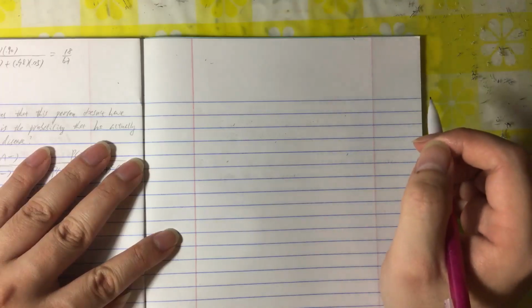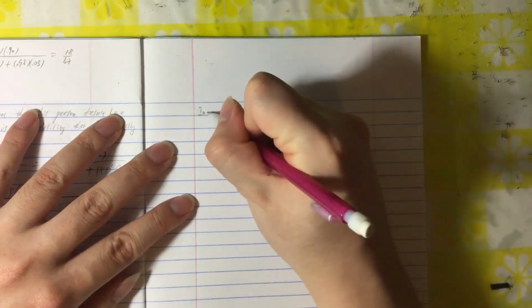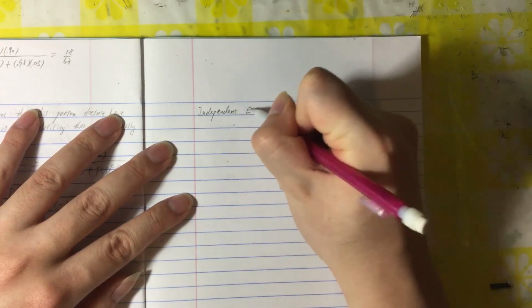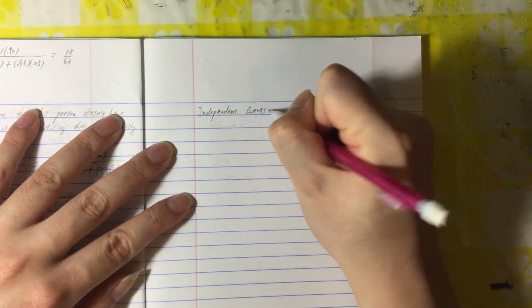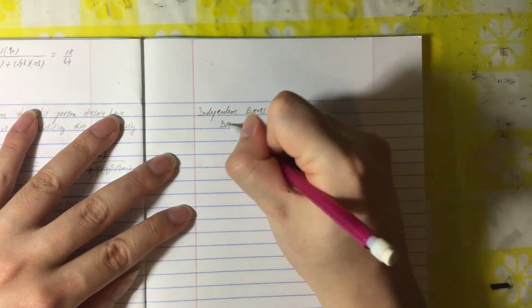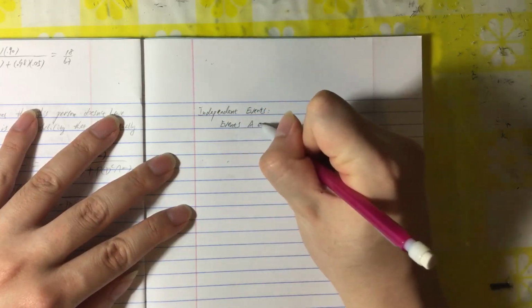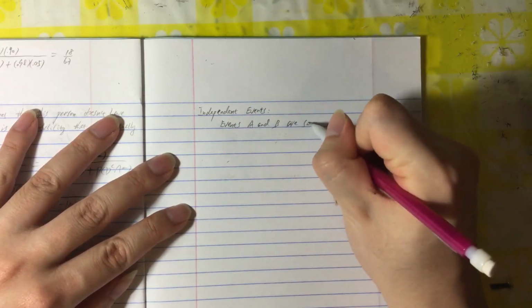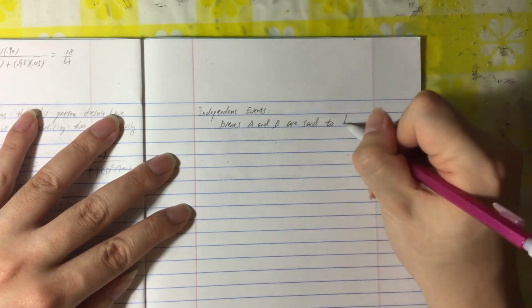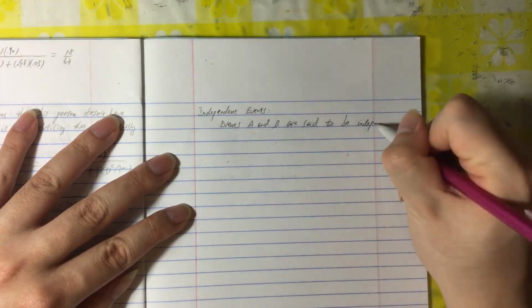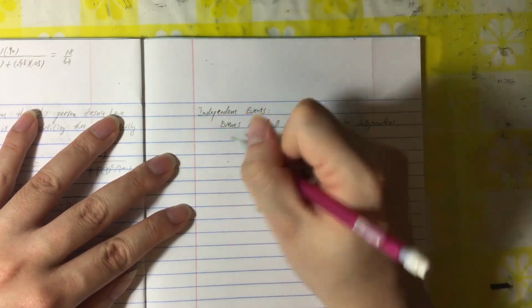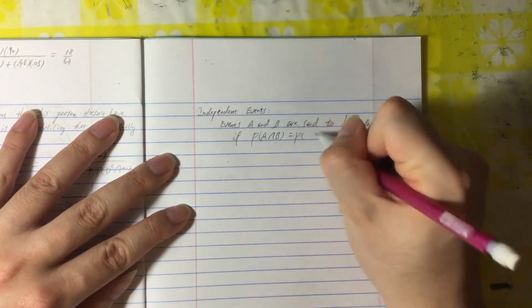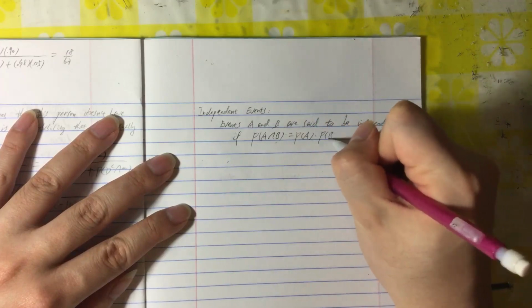Next, let me introduce independent events. Events A and B are said to be independent if probability of A intersection B equals probability of A times probability of B.